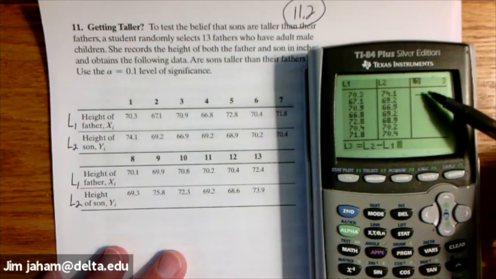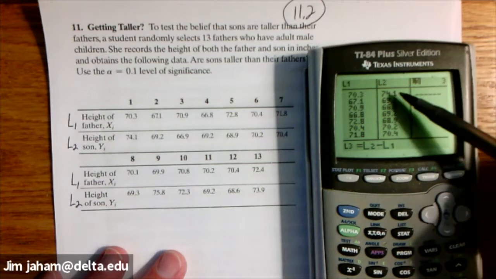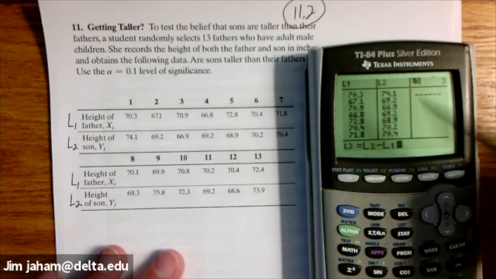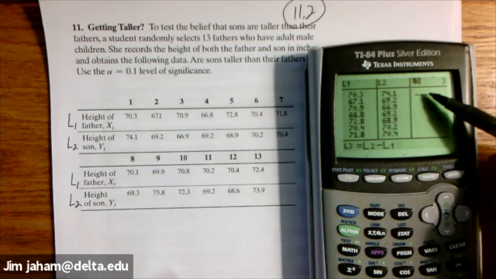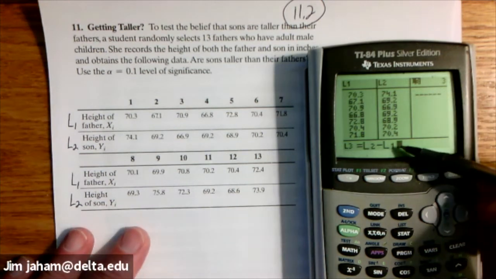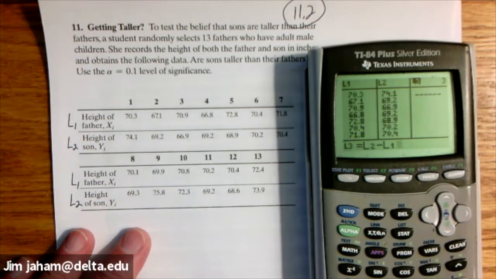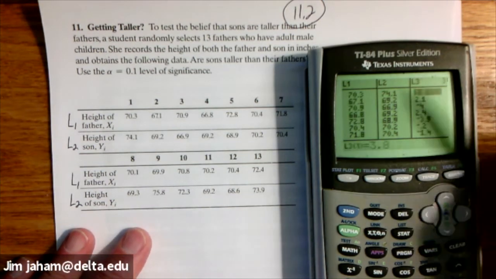So this first number, if everything is done correctly, if I take 74.1 and subtract 70.3, I should get 3.8 in this first number, positive 3.8. But what's nice about doing a formula is it'll calculate all of these differences at one time. And there's our 3.8.